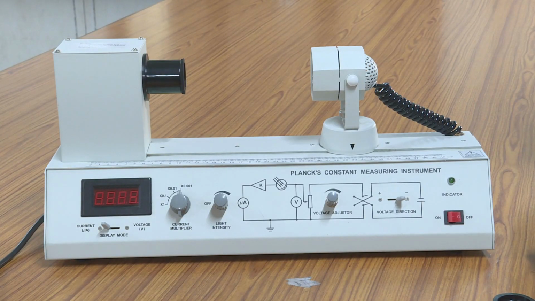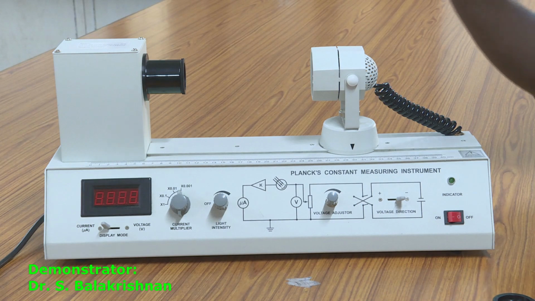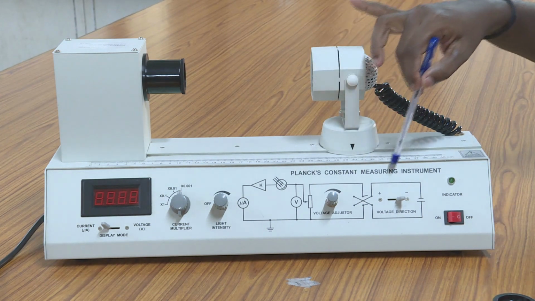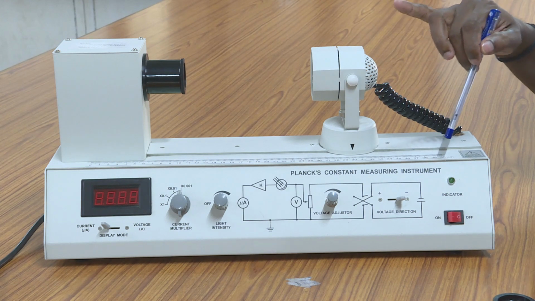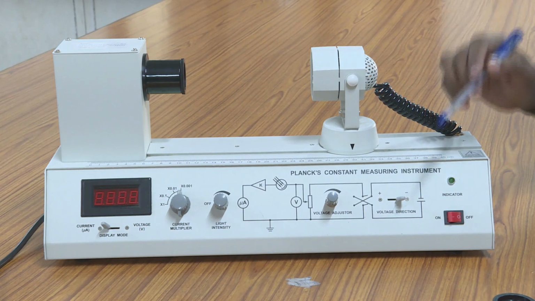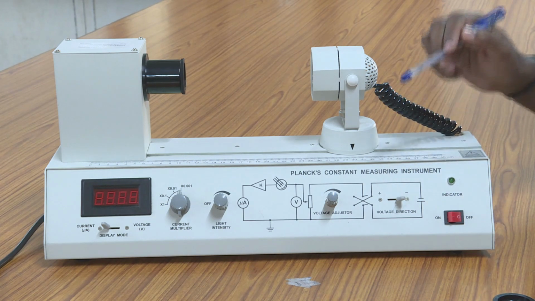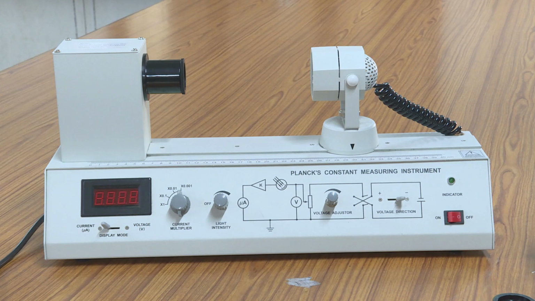Dear students, here we have the instrument to perform the experiment photoelectric effect. Here you can see the Planck's constant measurement instrument. Of course, the aim of this experiment is to measure the work function of the given metal and to establish the Planck's constant. So let us get into the instrumentation part first.